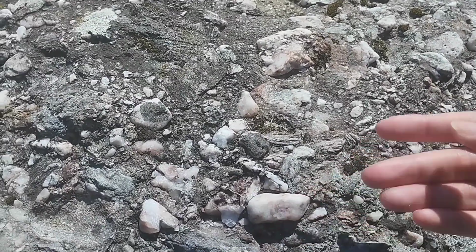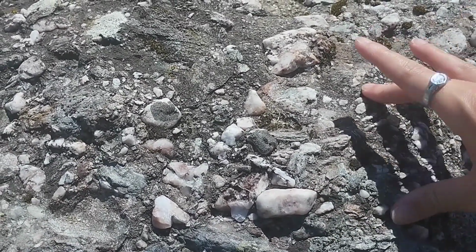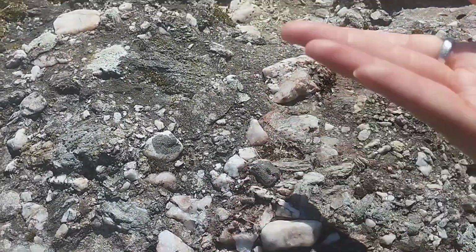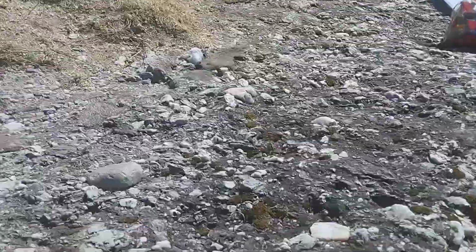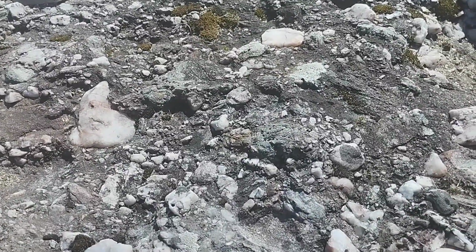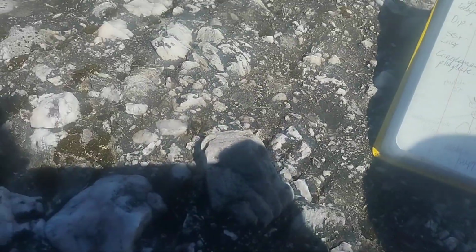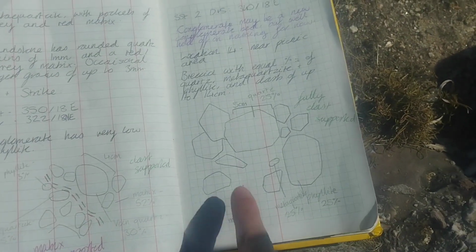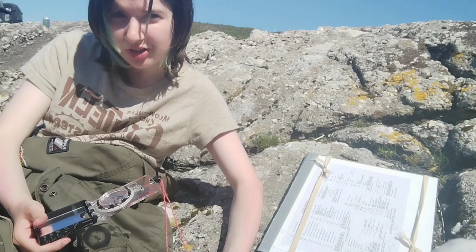We often use the term abundance to describe how much of each clast is in the rock, and there are fairly equal parts of each bit of clast in this particular bit of rock, although later on down the beach there seems to be more of an abundance of vein quartz, this stuff right here. And once you've established your clasts, you want to do a little sketch just to make note of what you've actually seen here.